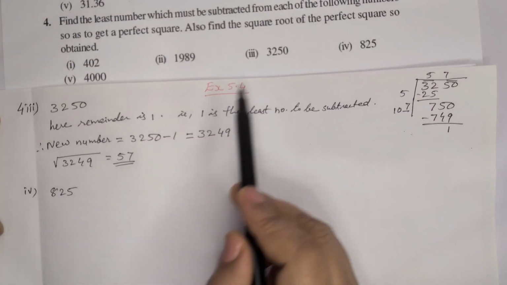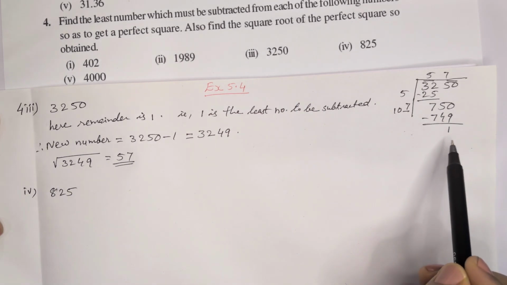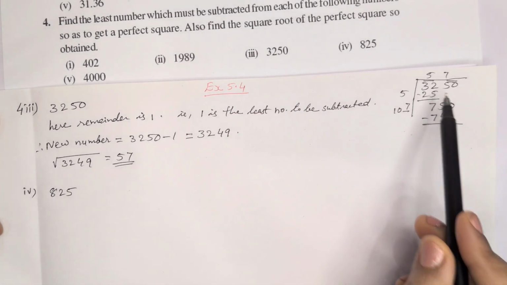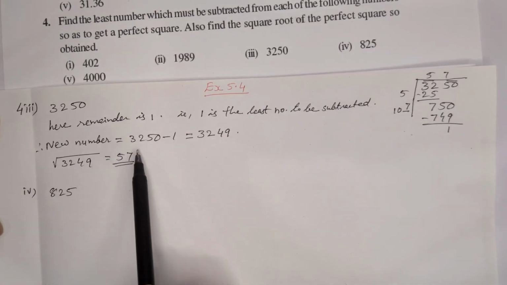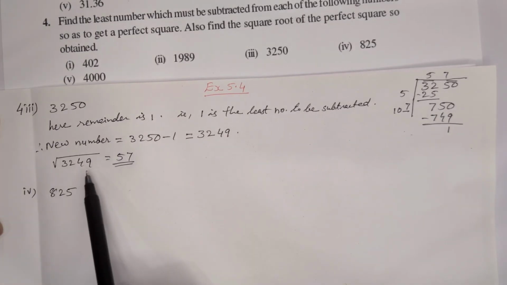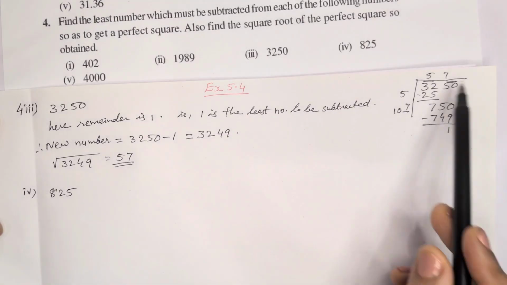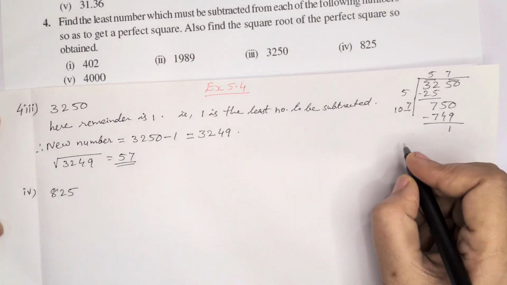Here 3250, when we divide, 1 is the remainder. So 1 is the least number to be subtracted from 3250 to get a perfect square. The new number is equal to 3250 minus 1, which is 3249, and the square root of that is equal to 57. Next number, 825.